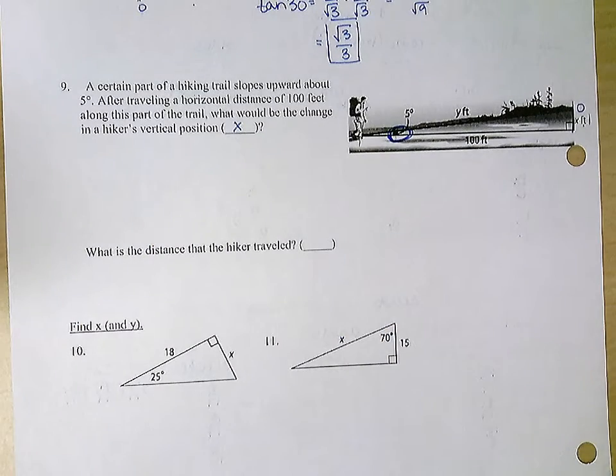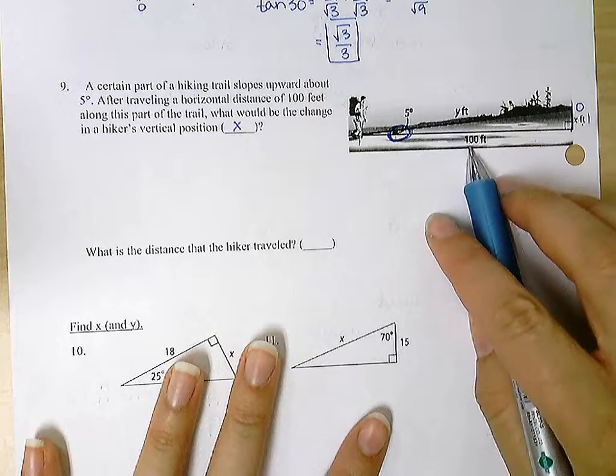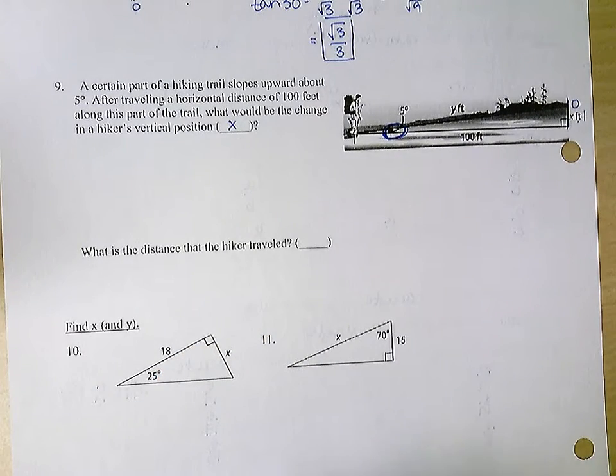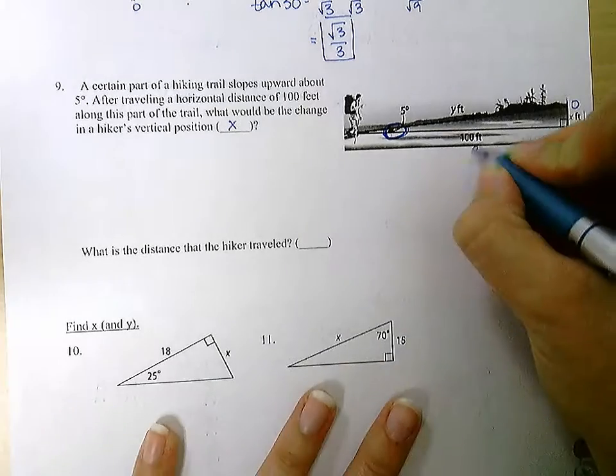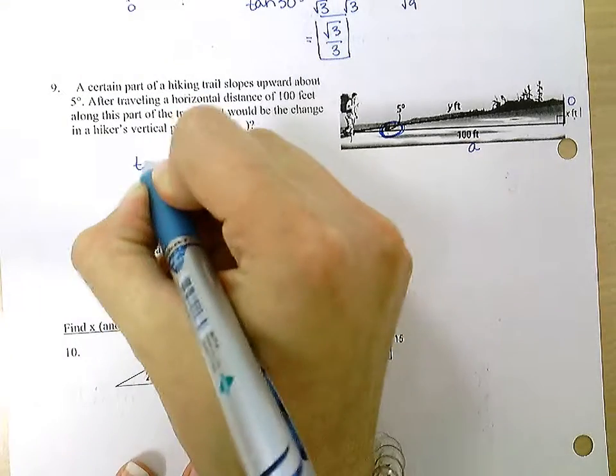Now, since I have that variable, x, I don't want another variable, y, so I don't want this side. I want this side right here. Is that the hypotenuse or the adjacent side? That's the adjacent side. So I have O and A. If I have O and A, which one of my trig functions? I would use tangent.